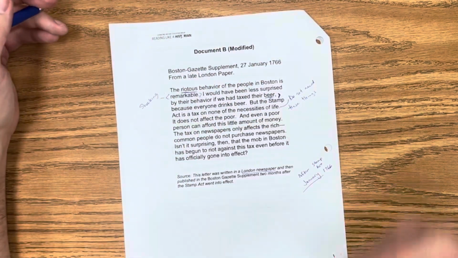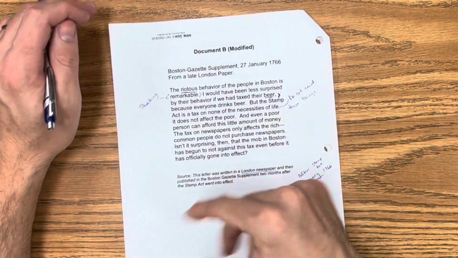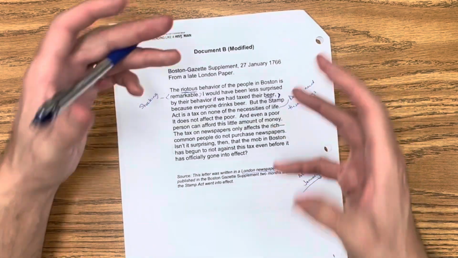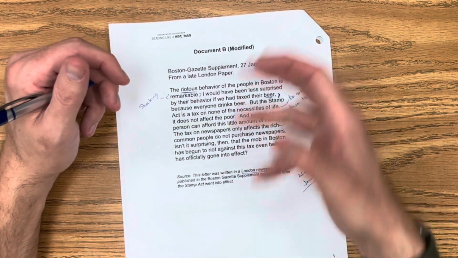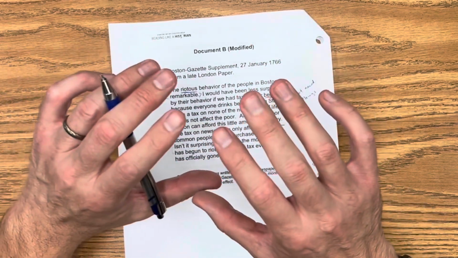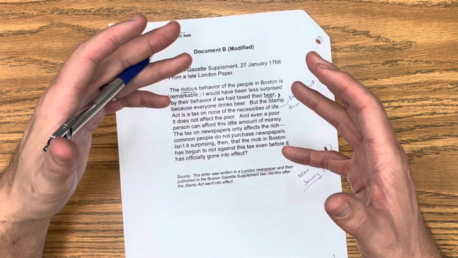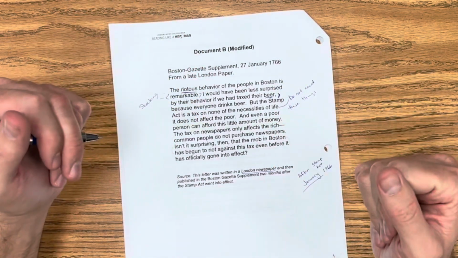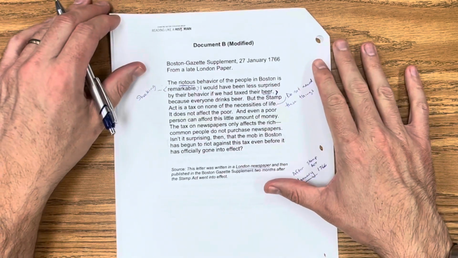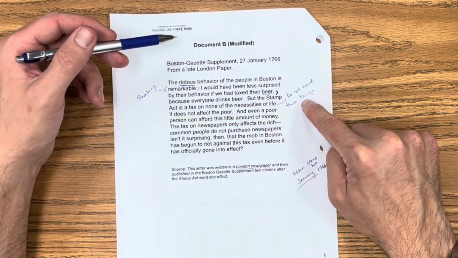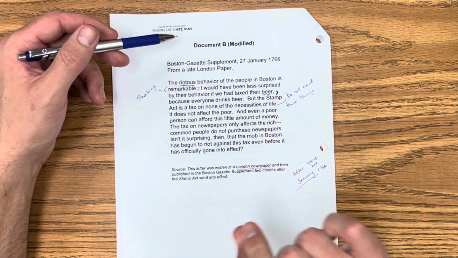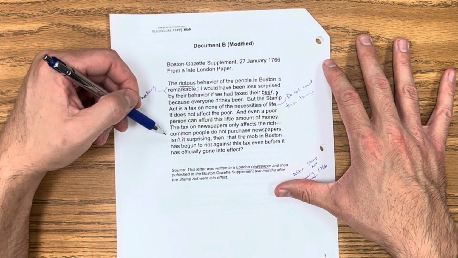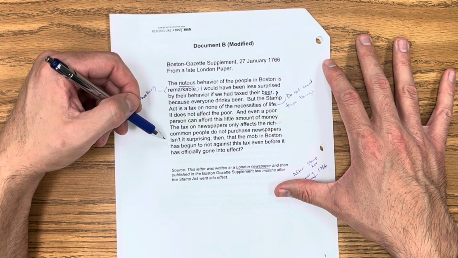So you could simply choose to not buy them, which is interesting because that's actually one of the methods by which the colonists fight this tax: they deliberately choose not to buy the things that are being taxed. They organize boycotts. A boycott is when, due to being upset about something, you choose not to purchase that particular good or from that company or organization. In this case, the colonists will organize boycotts about these things. So they actually use to their advantage that they don't necessarily need them. And even a poor person can afford this little amount of money. Newspapers only affect the rich. Common people do not purchase newspapers.